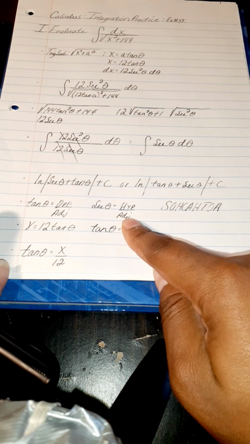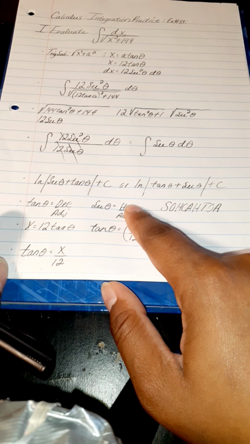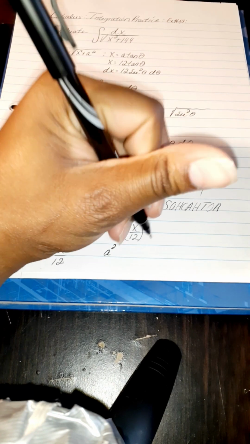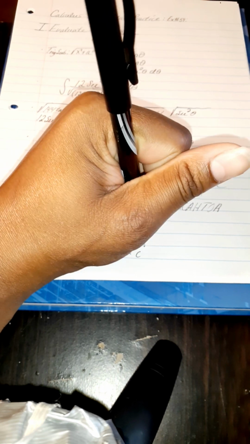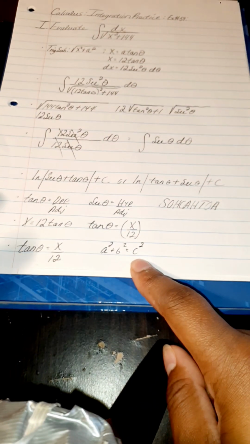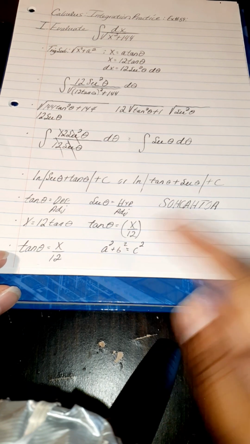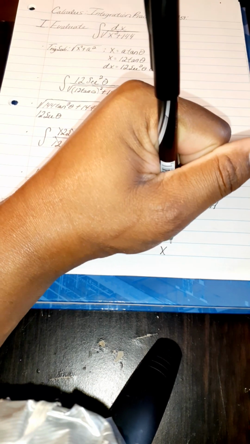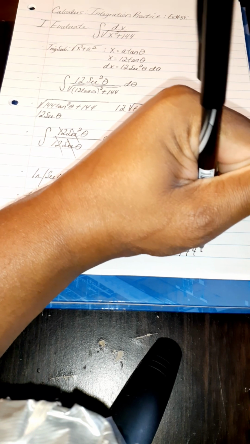Okay. Now we do need secant theta, which is hypotenuse over adjacent. And if you notice, the only side that we're missing for the triangle is the hypotenuse. So that's when you use the Pythagorean theorem, a squared plus b squared is equal to c squared, and remember that c is going to be the hypotenuse of the right triangle. So all you have to do is substitute everything in. You'll get x squared plus 144 is equal to c squared.